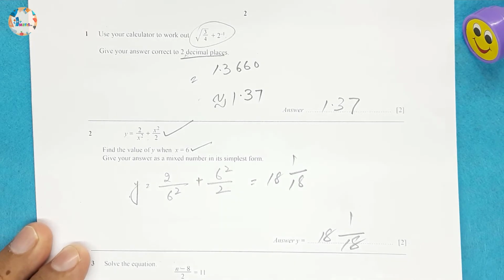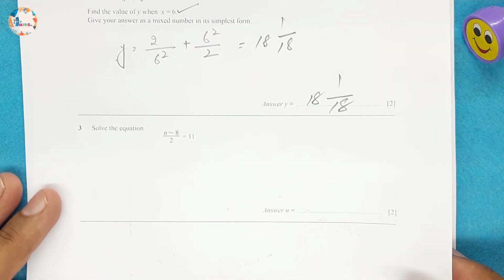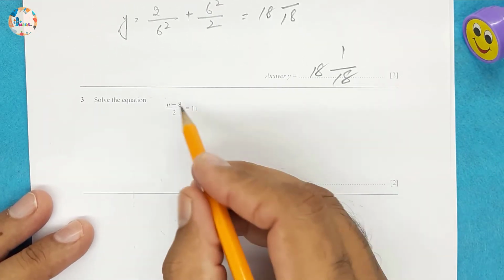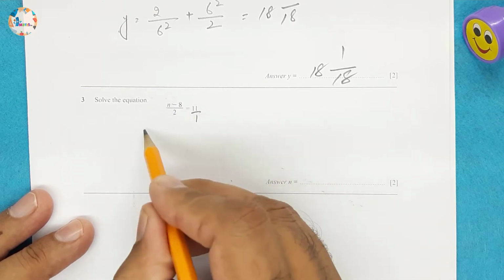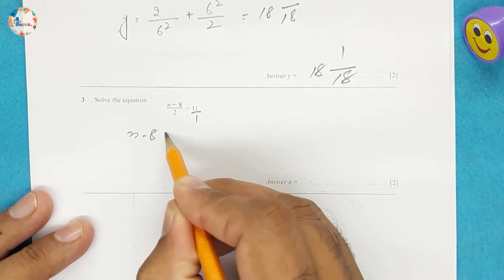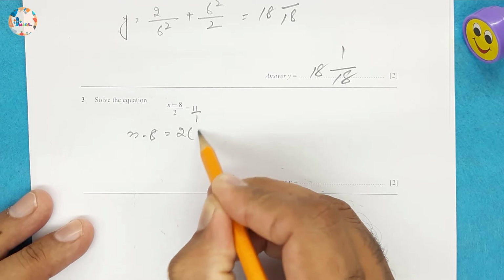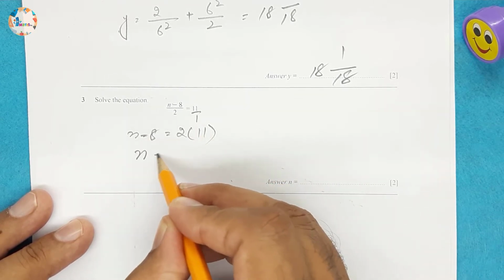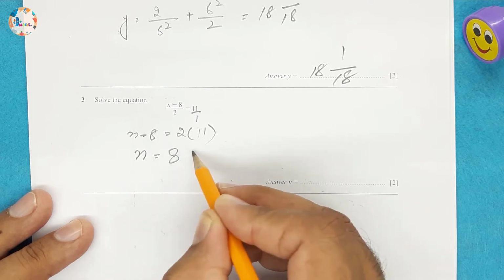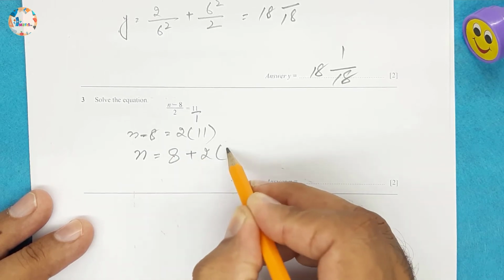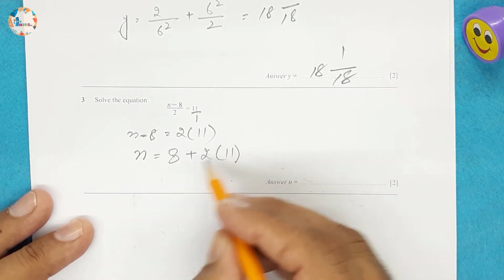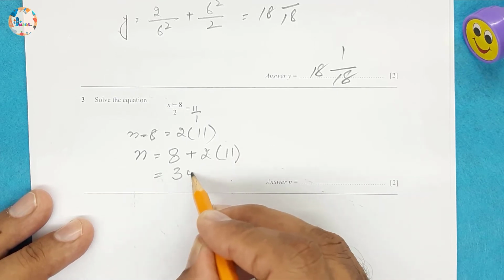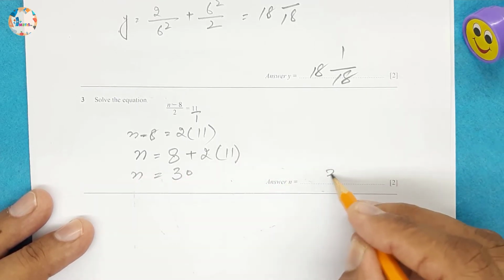Now question number 3, solve the equation. We have to solve this equation, and we can write over 1, then we can cross multiply. N minus 8 is equal to 2 into 11, and n will be equal to 8 plus 2 into 11, which is 22. 8 plus 22 will be 30, so n will be equal to 30. This will be our final answer.